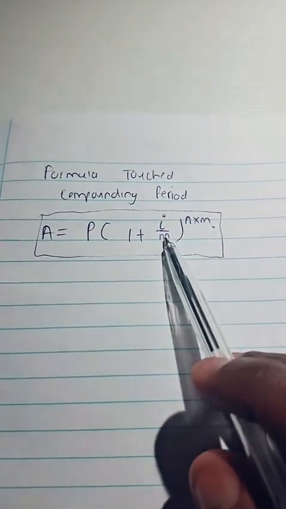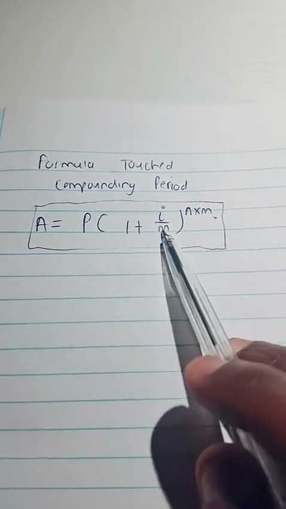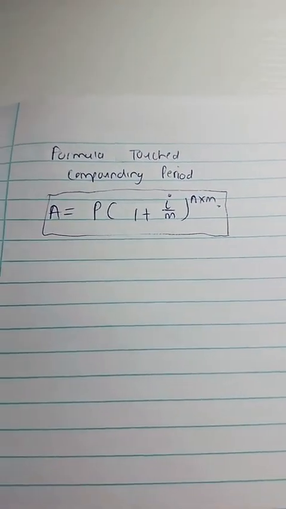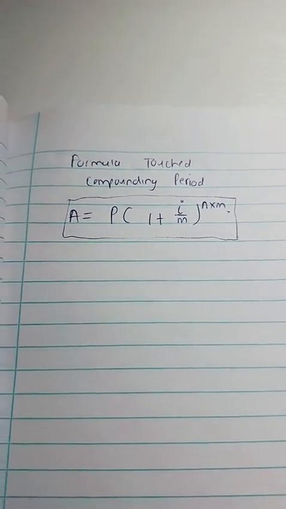And it's very important, guys, that we know that the interest rate, we divide the interest rate by the compounding period, as well as the number of years we multiply by the compounding period. That is how our formula for compound interest is affected when compounding periods are in effect in a scenario. Okay? All right. Now, thank you very much.